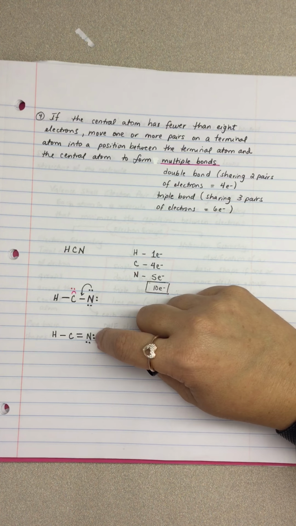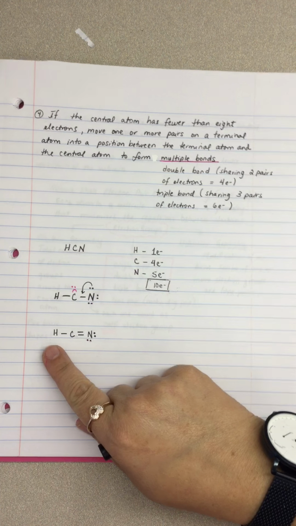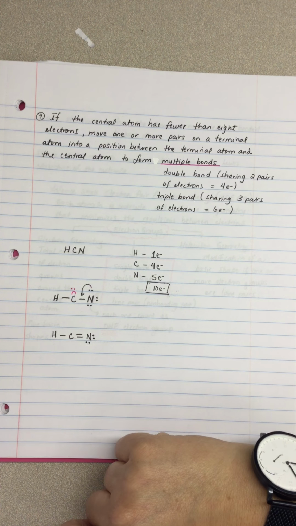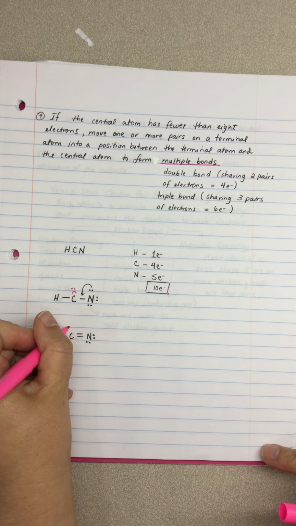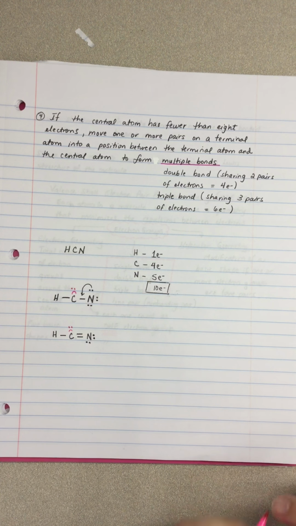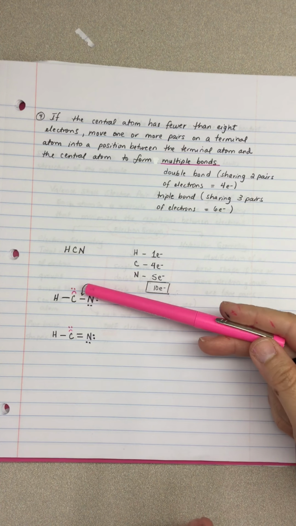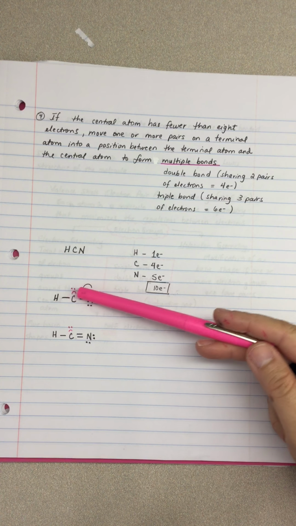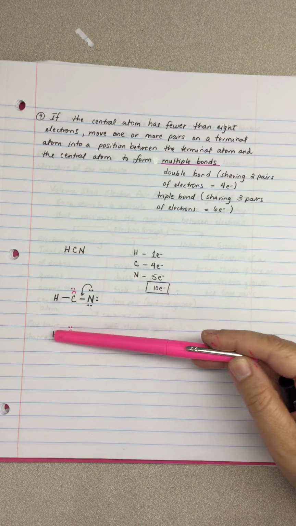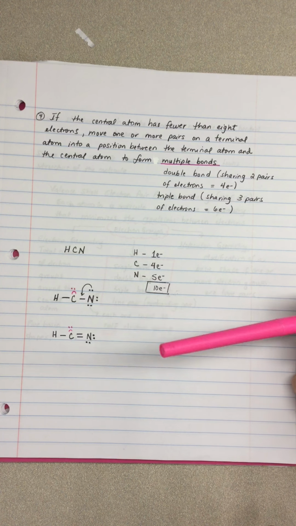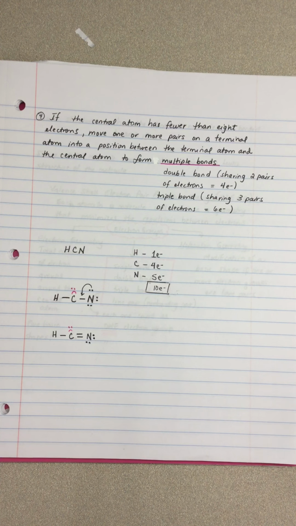Nitrogen, it's happy, 2, 4, 6, 8. Hydrogen, it's happy because you have your 2 electrons there. But carbon is still not happy because now you have only 6 electrons around carbon. It's improving. We went from two bonds here with 4 electrons to 3 bonds around carbon, that's 6 electrons, but it's still not 8.